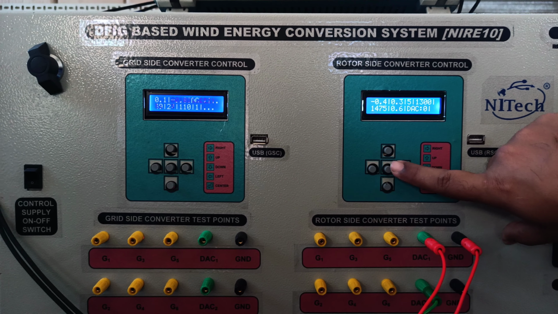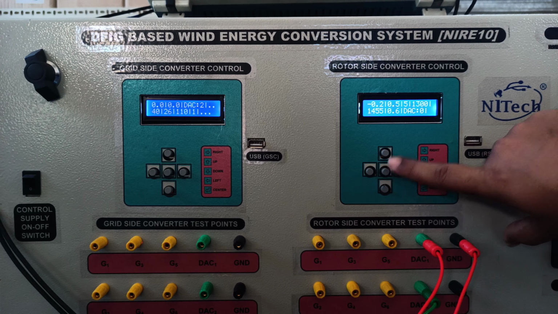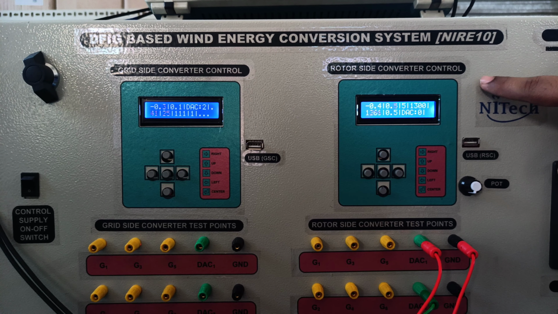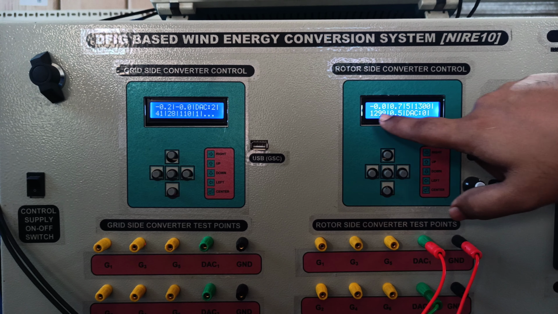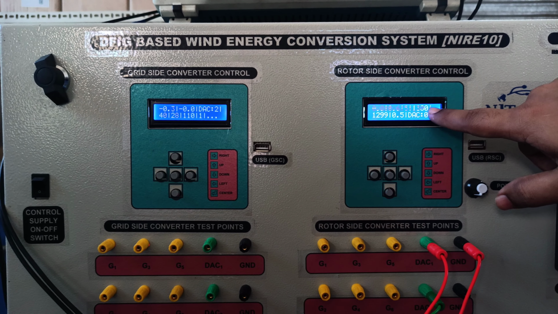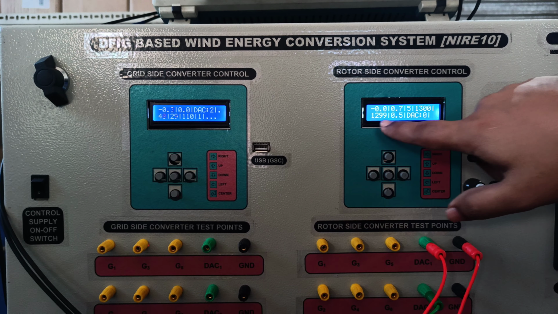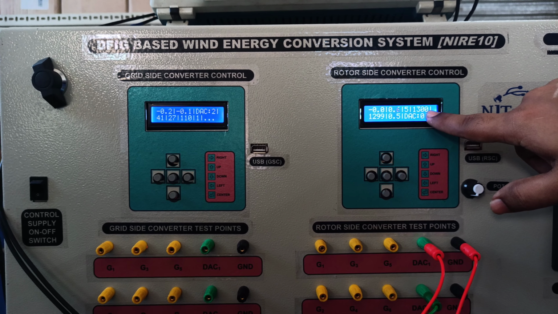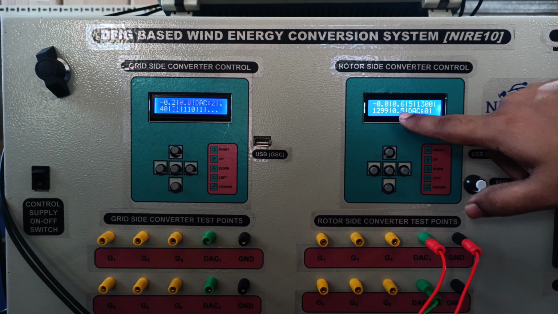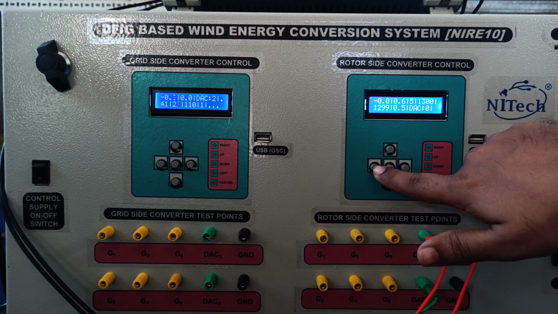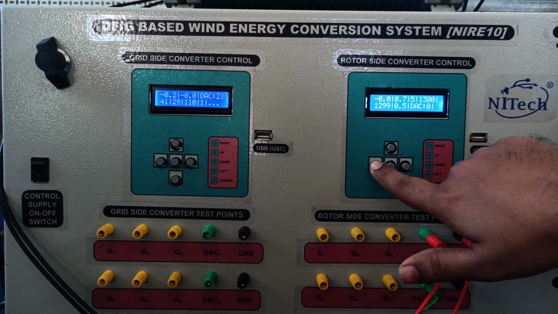Now we press the center button of the rotor side converter. The rotor side converter is now on. You can see the actual speed is now fixed and the same as the reference speed: 1300 rpm is the reference speed and the actual speed is now 1300 rpm. Now you can press the left button on the rotor side converter.